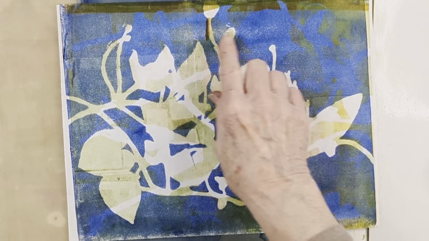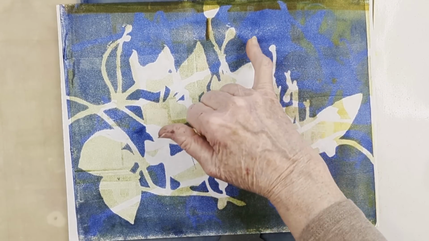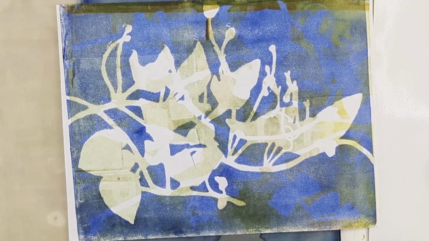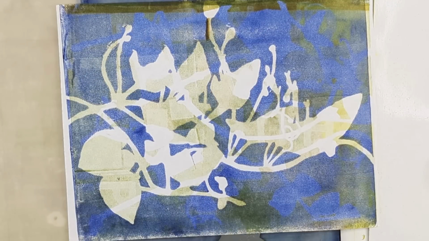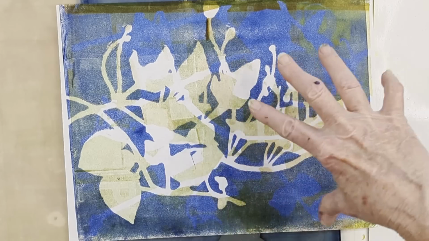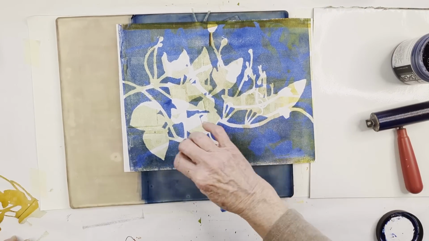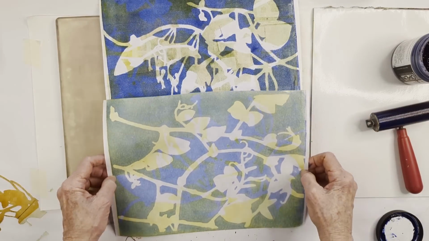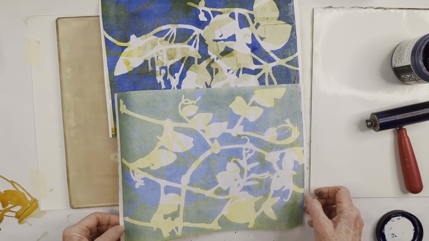Now you can see the stronger value of that blue has really subdued the background. We still have some pure blue and some greens showing through, but it's really quite killed the reds and the yellows that were in there. But we now have this new image in relief with a dark background. We've still got some whites, and we've got a clear image of the botanicals. This is a good example of how the amount of paint that you put on the plate really affects the image that you're going to get.